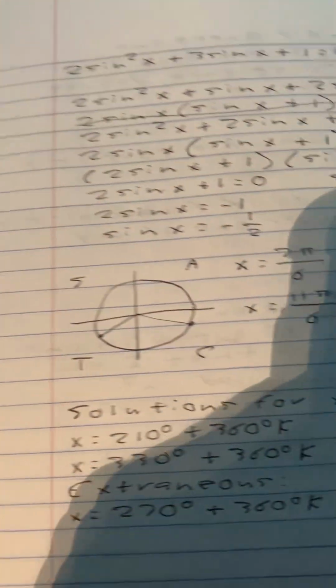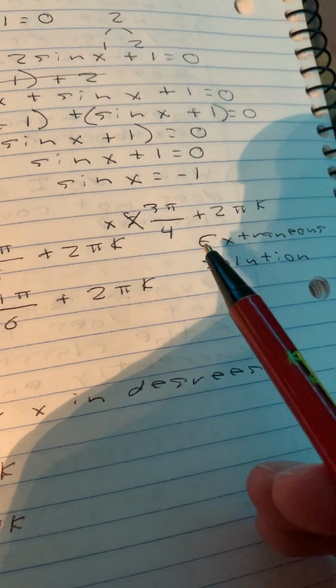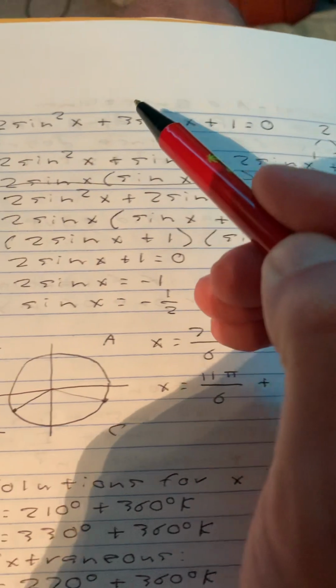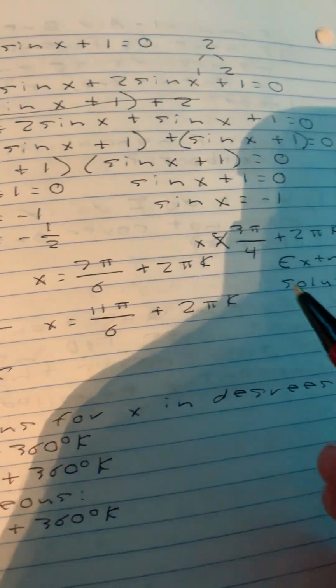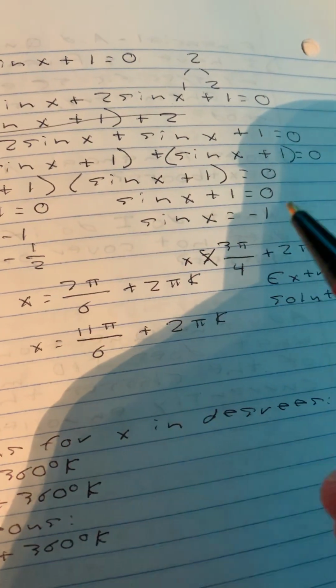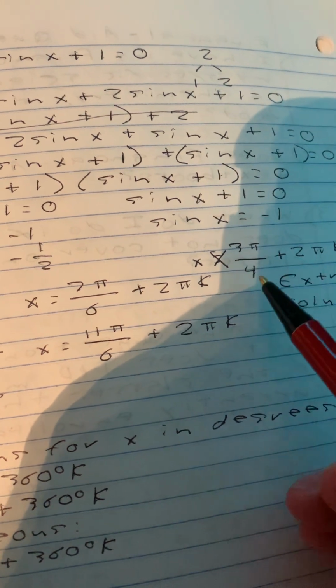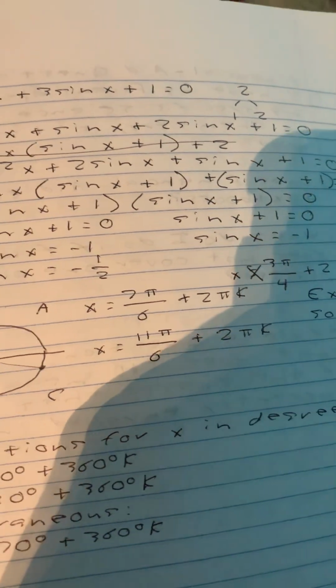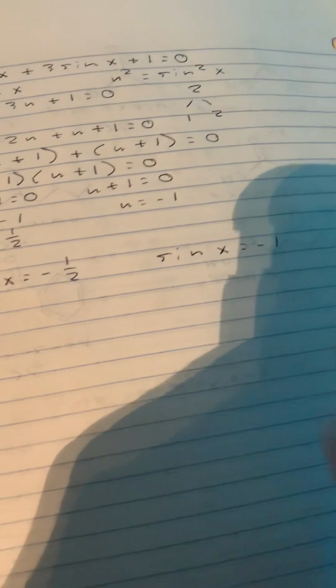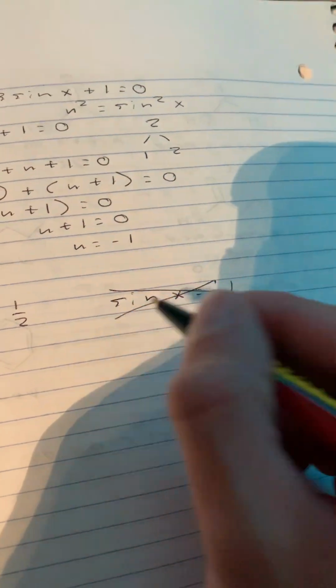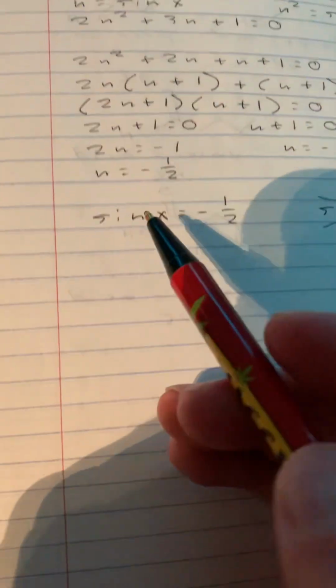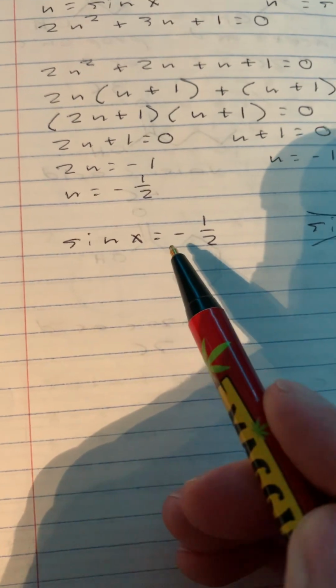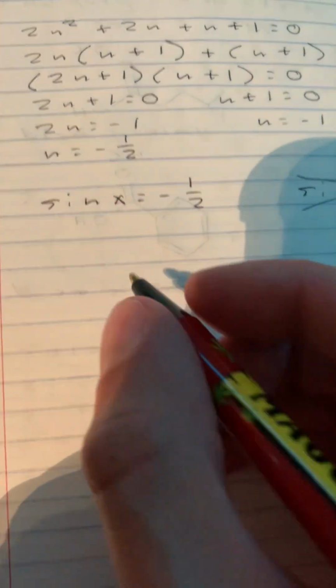Sine of x equaling negative 1, I just found out, is an extraneous solution to this problem here, and x is actually not equal to 3 pi over 4. Right? So this is out of the question. We're only looking for the solutions where sine of x is a negative 1/2.